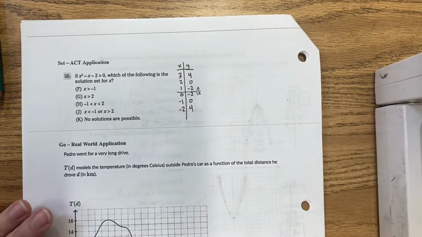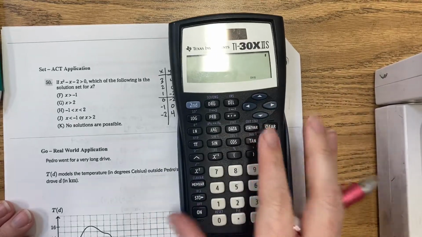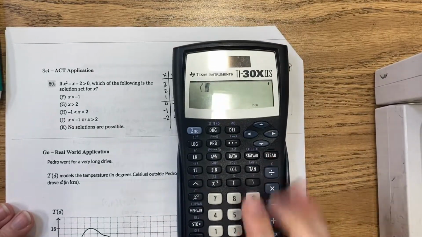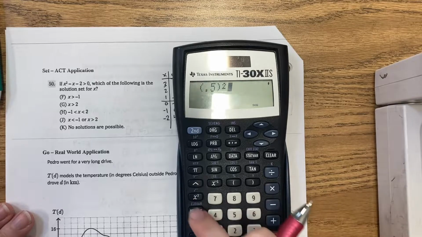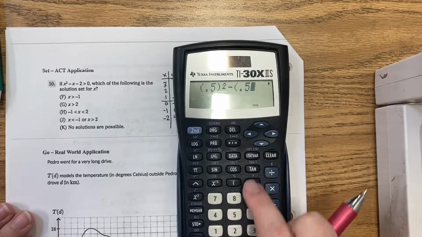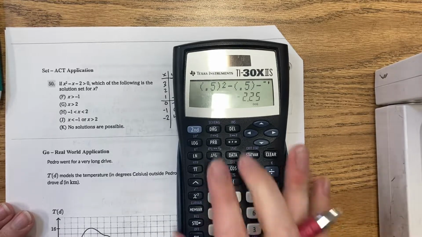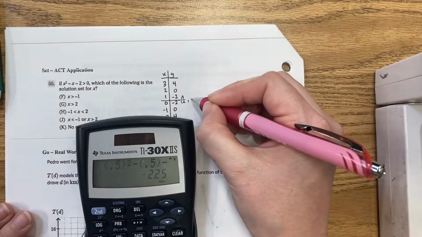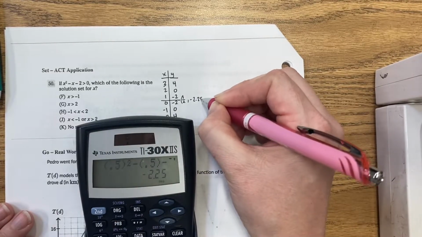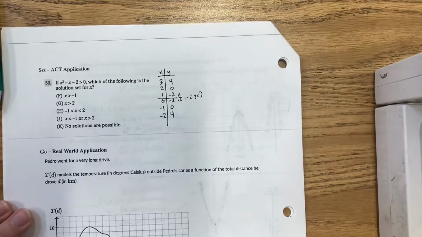If you really want to find it, you could always plug in 0.5 squared minus 0.5 minus 2. If you really want to find that middle number, you can, but you really don't need to.